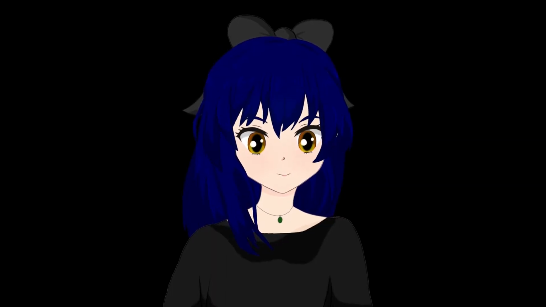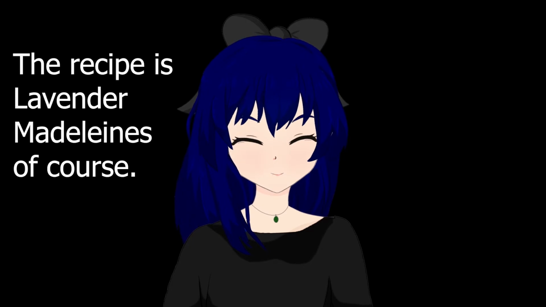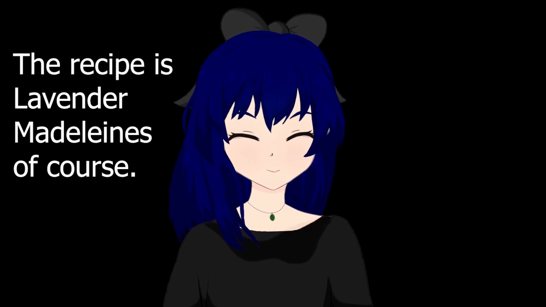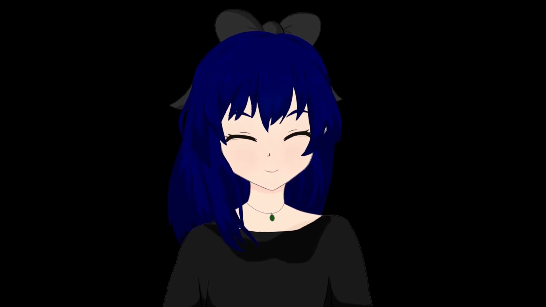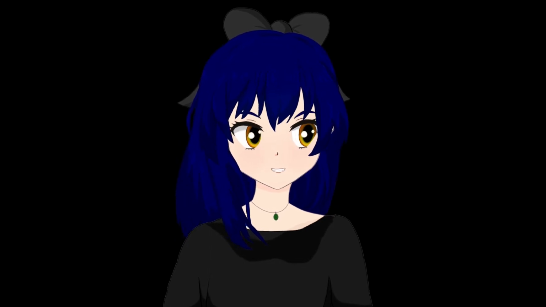So this is an interesting recipe for me because I've never actually made anything with lavender before. So let's see how that turns out.